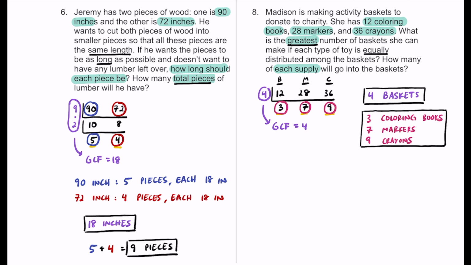So there you have 8 different practice problems on finding the GCF. Specifically, these were application word problems, so applying the concept of GCF in some different scenarios where you might find them useful.